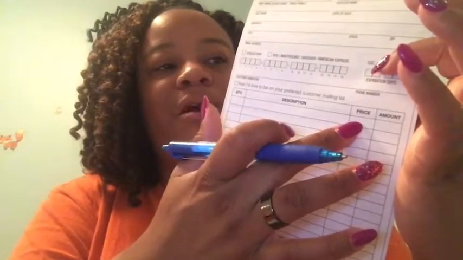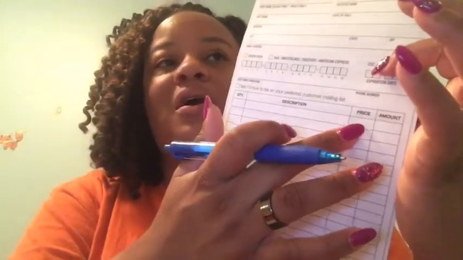And so what's most important after that is just making sure that you list out the products: the number of products they want, what the product is, how much that individual product costs, and if they've got multiple, then you'll want to put in the total.